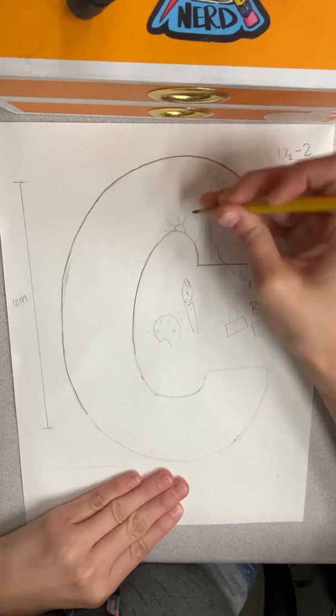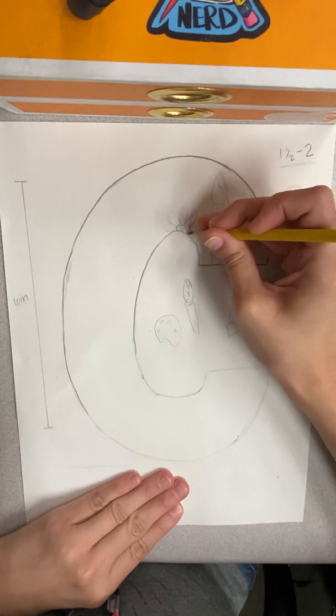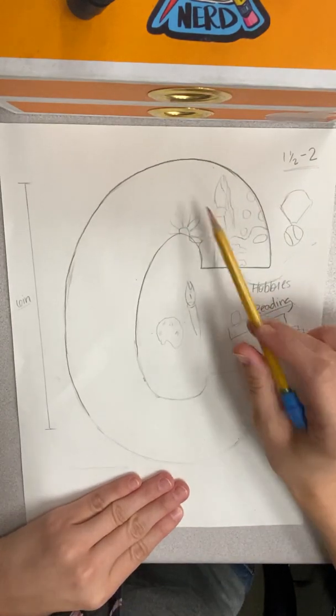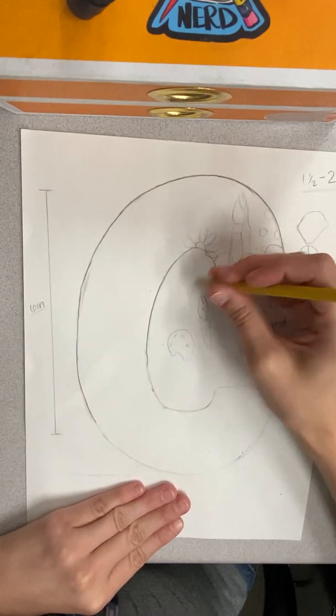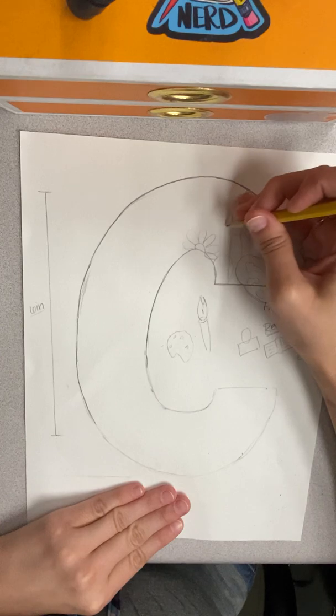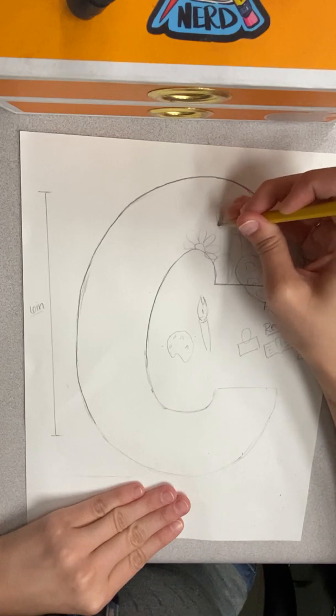You could do your favorite color, right? And again, I'm doing this really quickly. I don't want any daisies looking like that, right? I want them nice and neat. So you could make daisies, right?